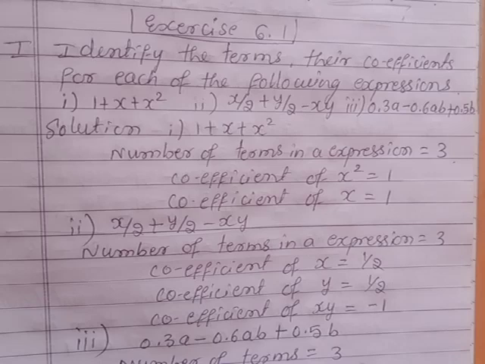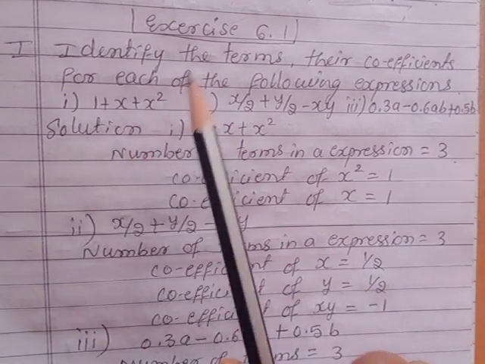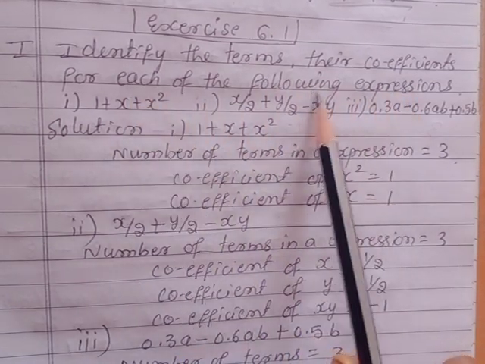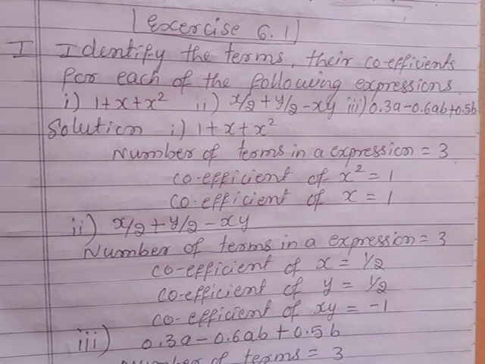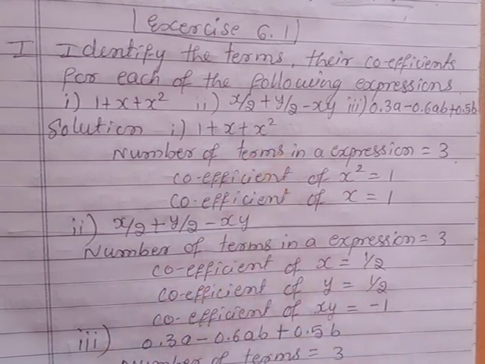Now we will move to the exercise part, children. So first exercise of the lesson 6.1. What is the question you are having? It means identify the terms and their coefficients for each of the following expressions they have given. In that, the first one is 1 plus x square.